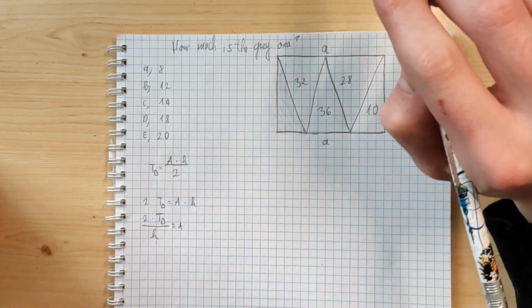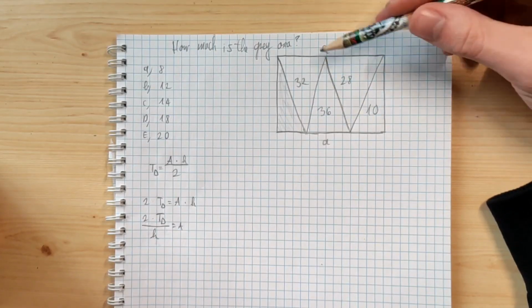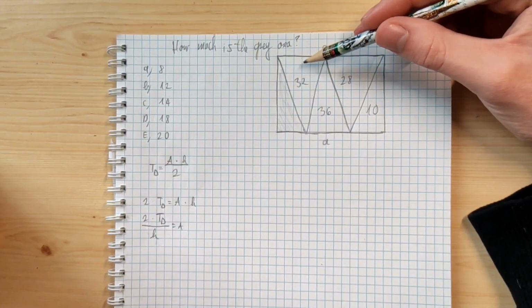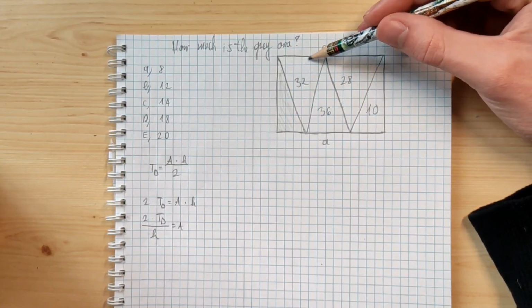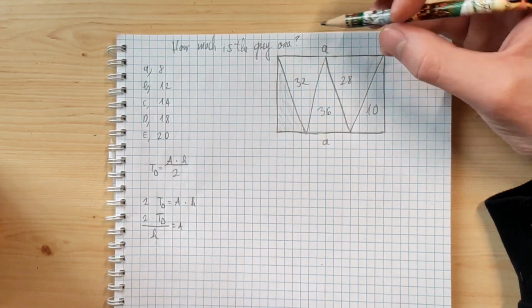And there is one thing also to mention: if we look at the base sides of the triangles, each triangle's height will be equal.